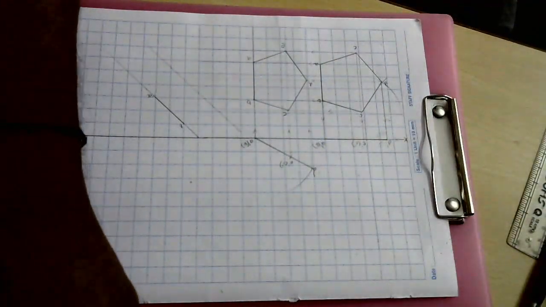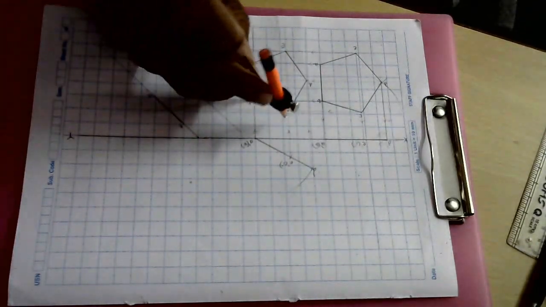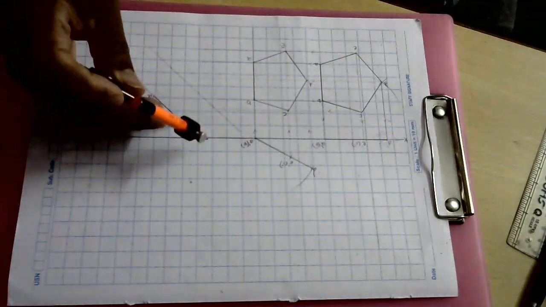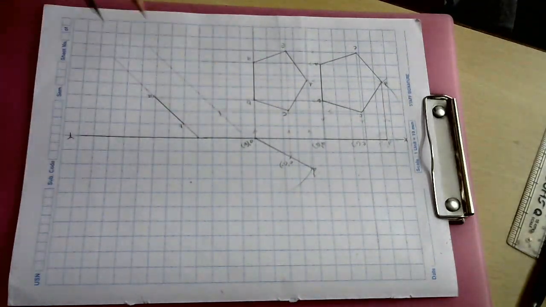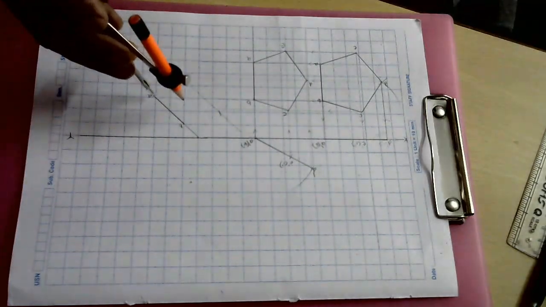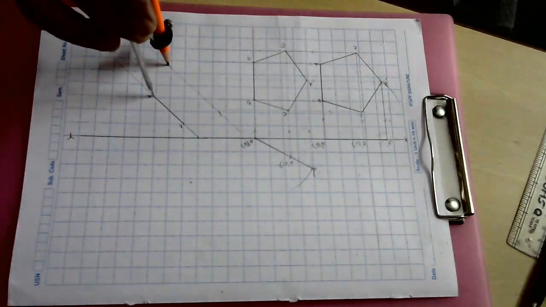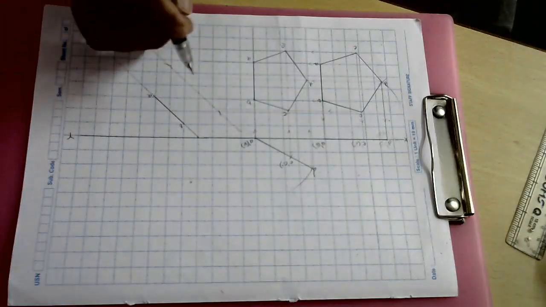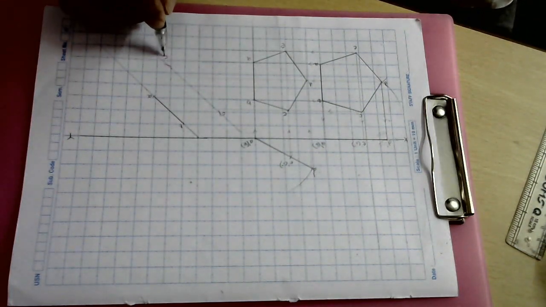Now with the help of a compass measure the distance BC. I'll measure the distance BC here. Okay, and keeping B as a center point, I'll draw an arc here to get the point C. Similarly, I will measure the distance EA, and keeping A as a center point, I will draw one more arc over here to get the point E. Now you got two points. This point refers to C and this point refers to E.